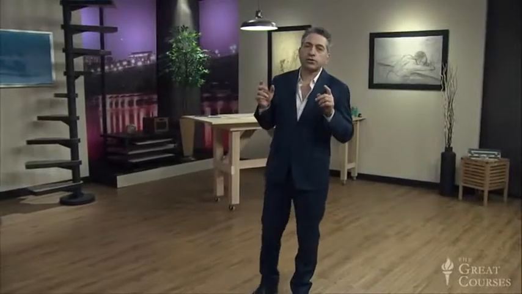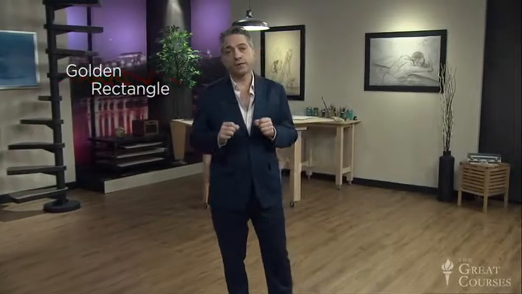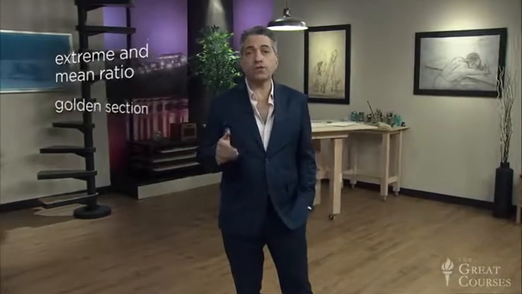There's one rectangle you've likely heard of, the golden rectangle. It's based on the golden ratio, also known as the extreme and mean ratio, the golden section, the golden mean, and the divine proportion. It's had a long history.